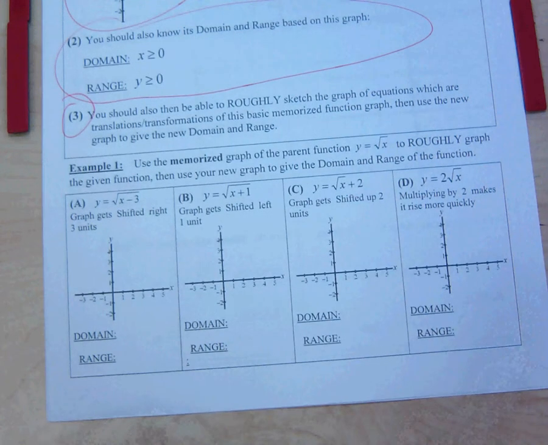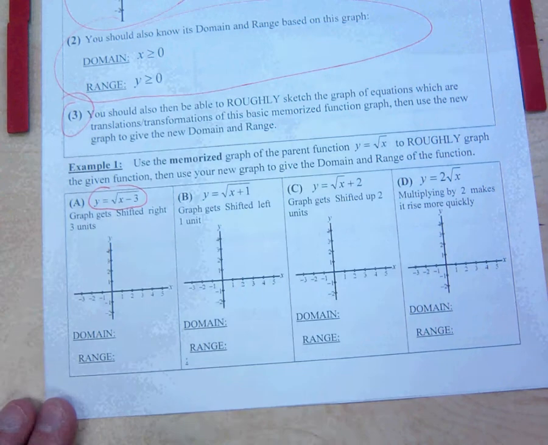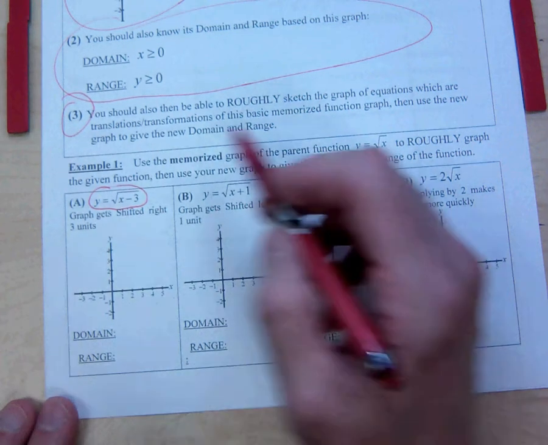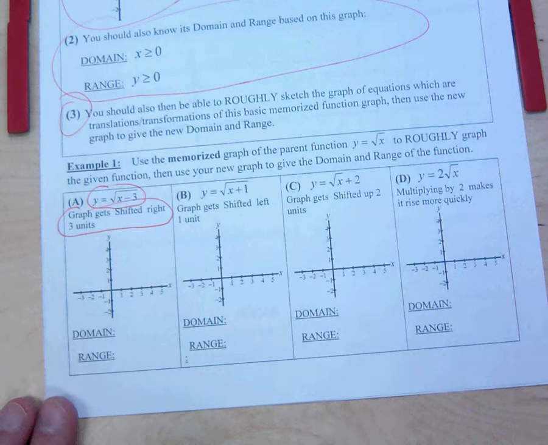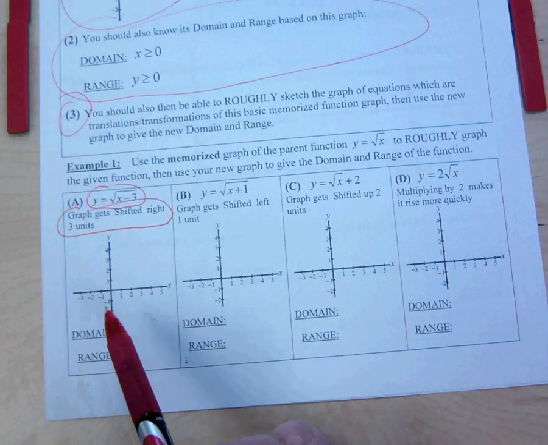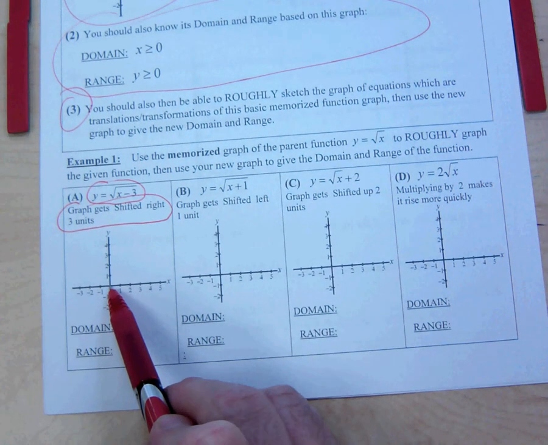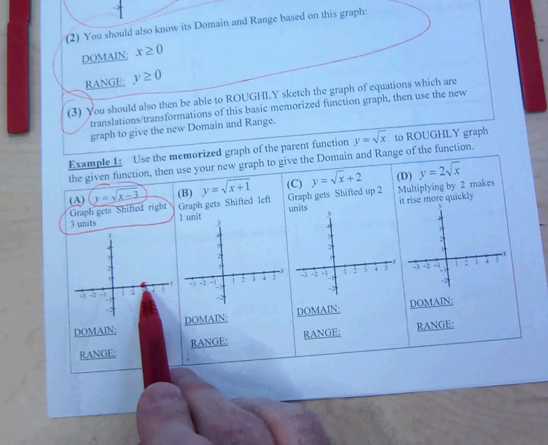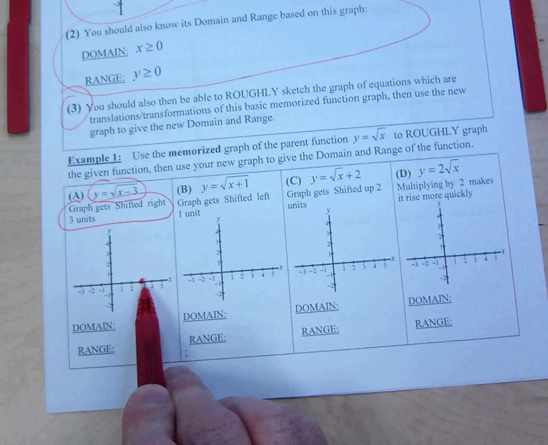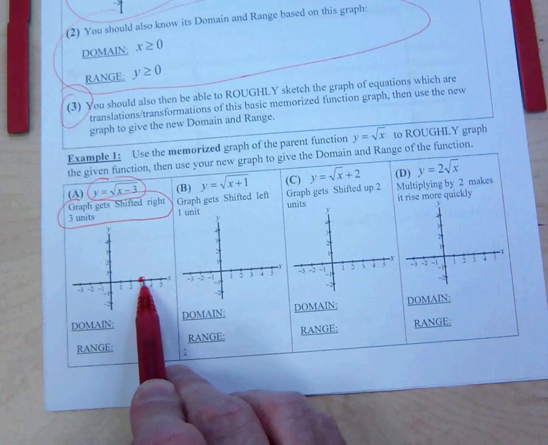Okay. Everybody agree that in this equation, you got a minus 3 inside the function, which we already said should shift everything 3 to the right. So normally the graph would start at 0, 0, but now it's going to start at 3, 0. Do you agree that the point that would have been at 0, 0 is now going to move 3 to the right to there? That's going to be the new starting point, isn't it?